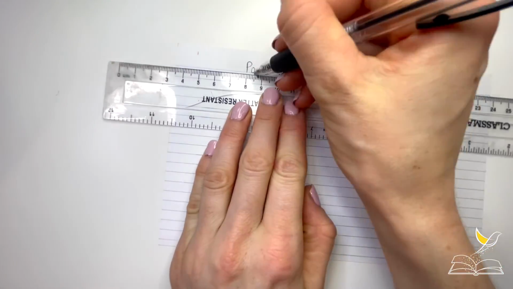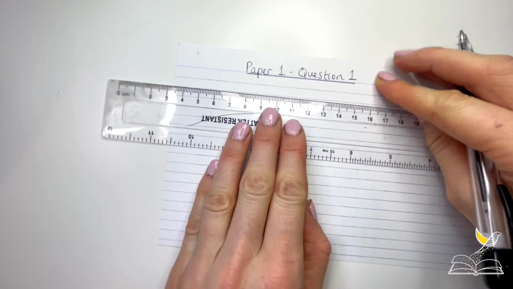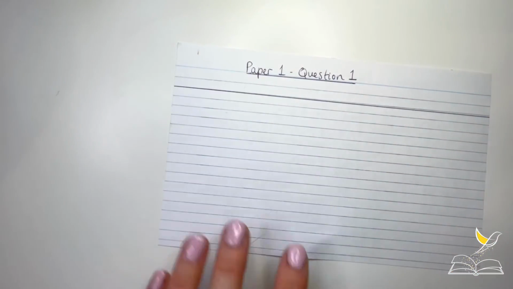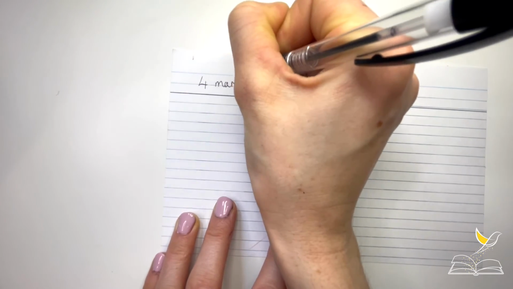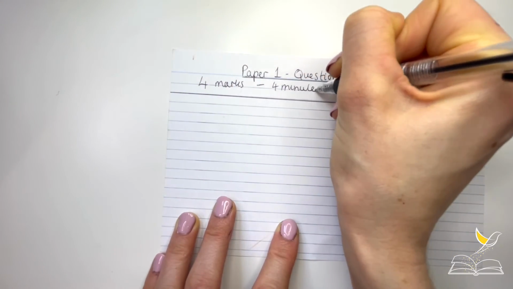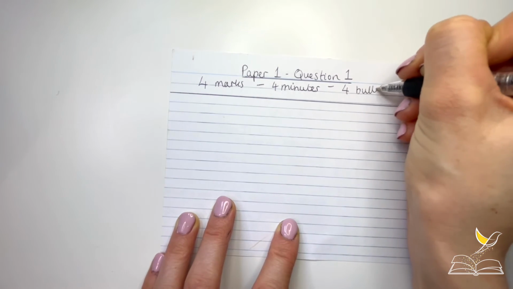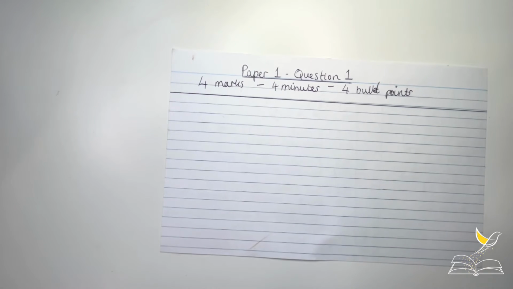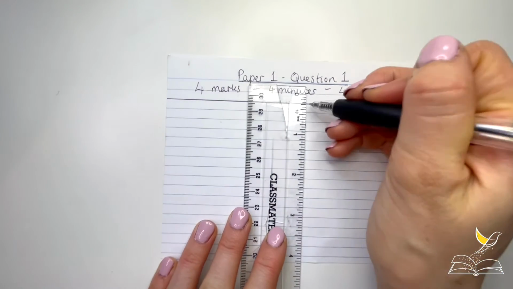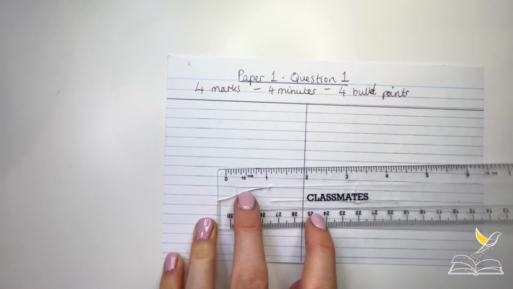So flipping over onto the back, here's where we're going to do our paper 1 question 1 revision card. And at the top, it's a reminder how many marks, how many minutes, and exactly what to do for this question.